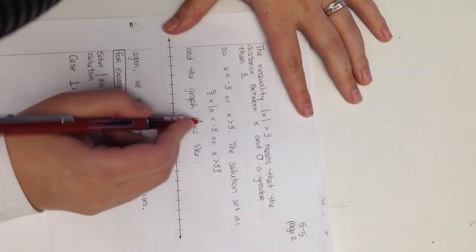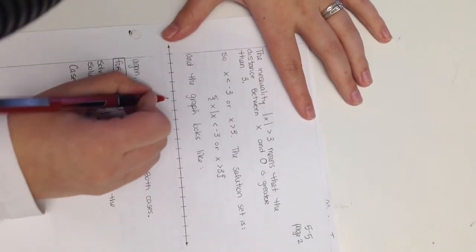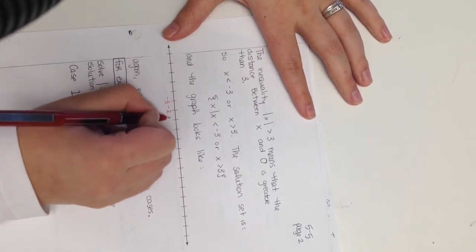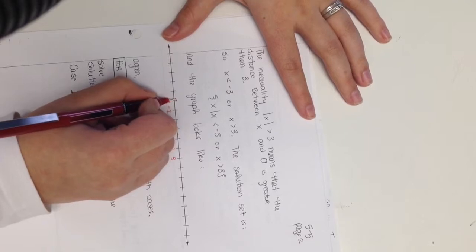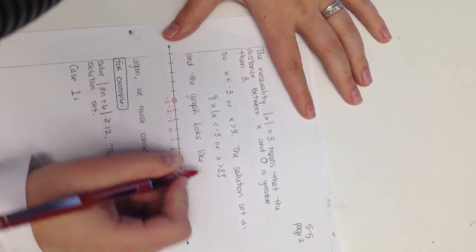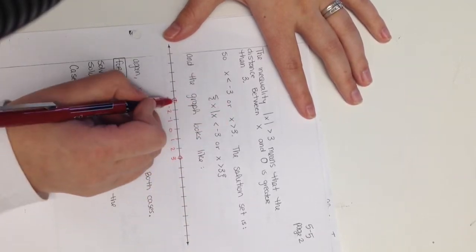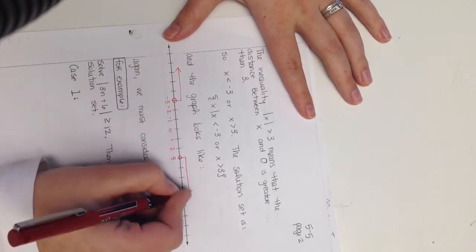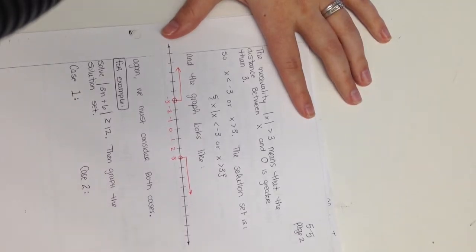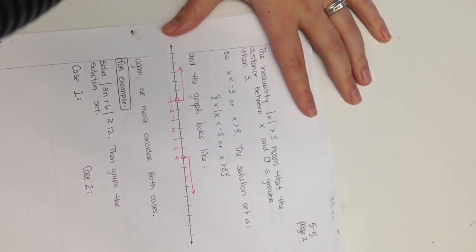So if I have negative 3 and 3, I know I have to go all the way from negative 3 to 3. I have an open circle at both because it's less than and greater than. Now, x is less than negative 3, so it goes to the left. Then it's greater than positive 3, so it goes to the right. Just like that last example. All right, so remember you have to consider both cases. Go ahead and do the next example on your own. You need to pause the video because I'm going to keep going and come back when you're ready.